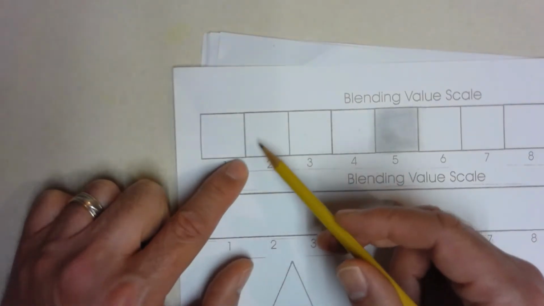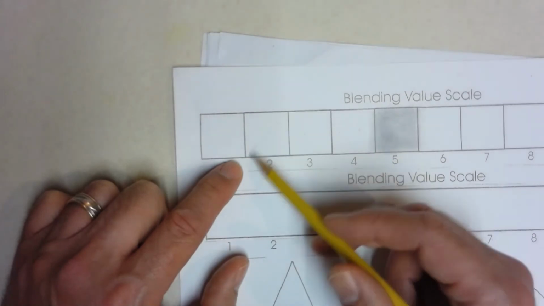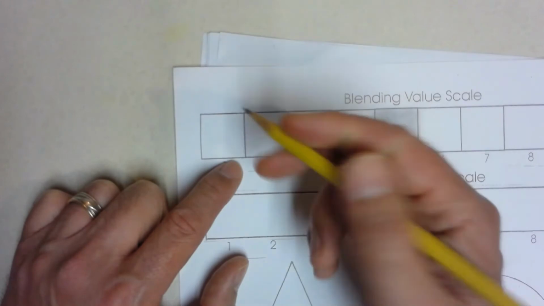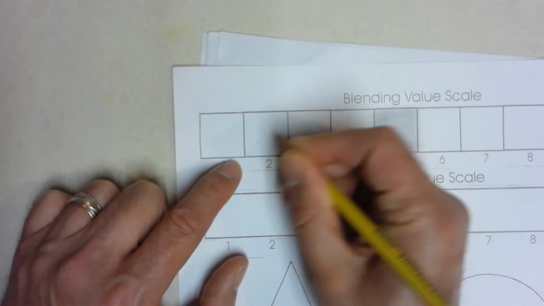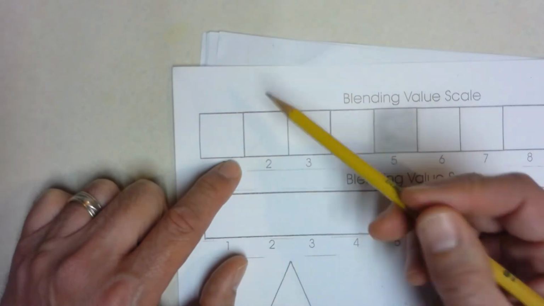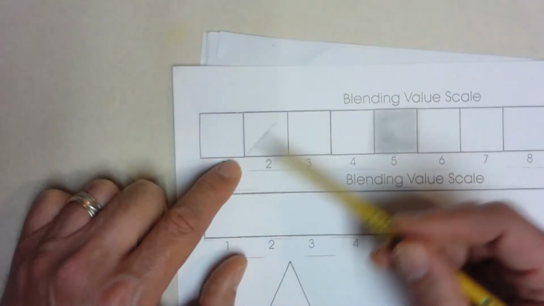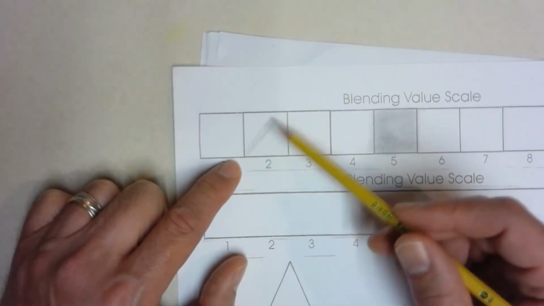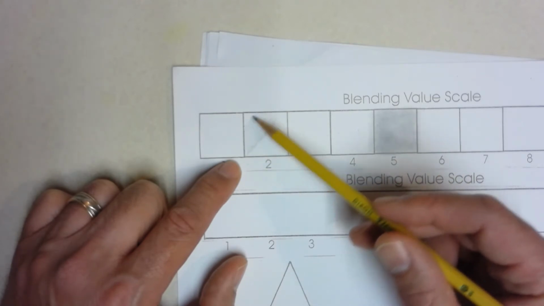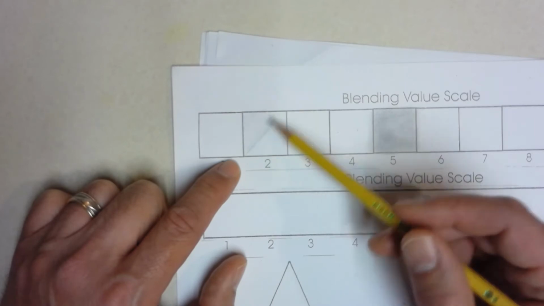For number 2, we're going to use very, very light pencil pressure. What I recommend is holding the pencil really far back, because if you're like me, I have a tendency to want to push down real hard naturally. It's just my personality, that's my bent. So if I hold it way back here, I can hold it a lot more lightly, and I'm going really light, and I'm keeping the pencil strokes really close together.